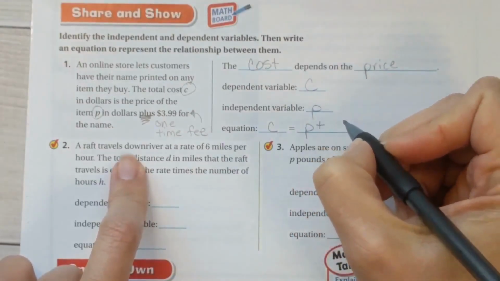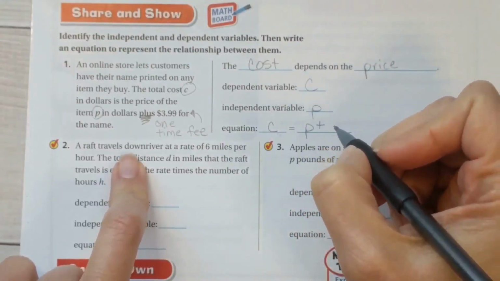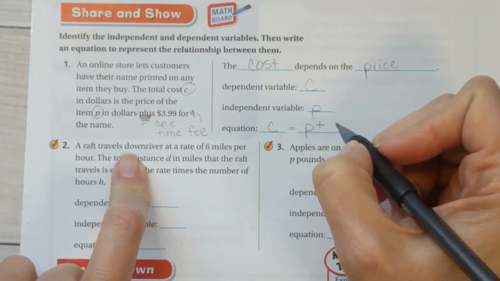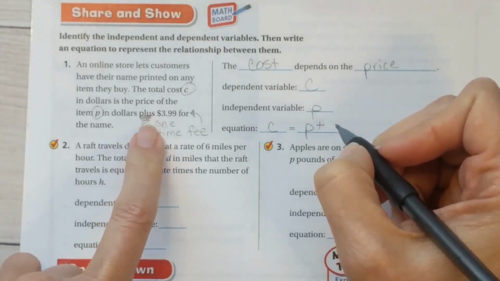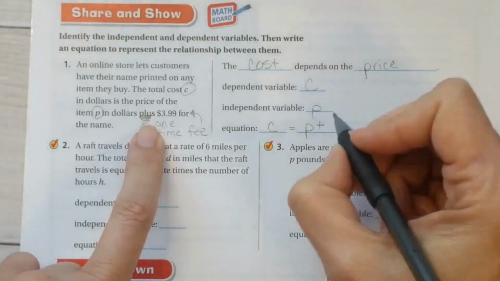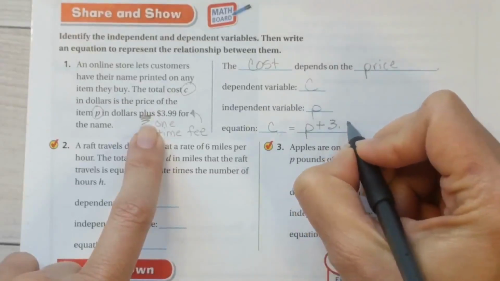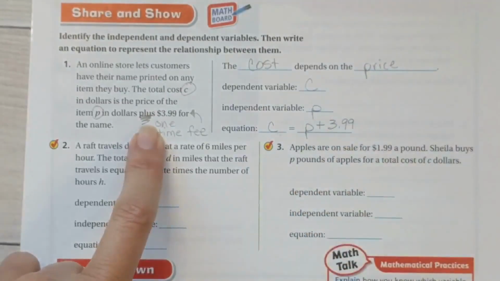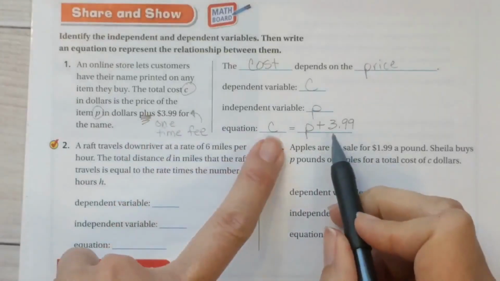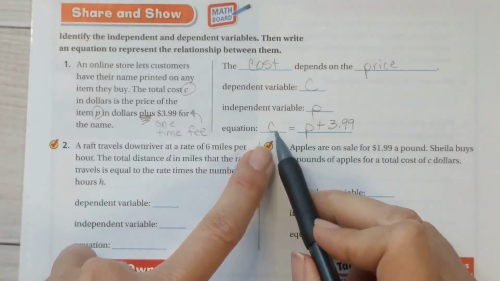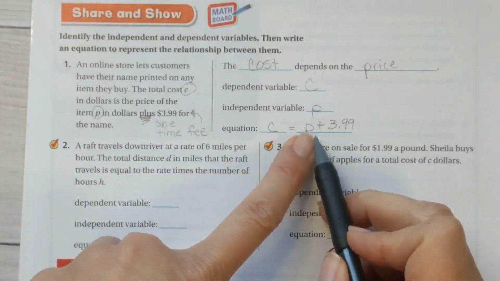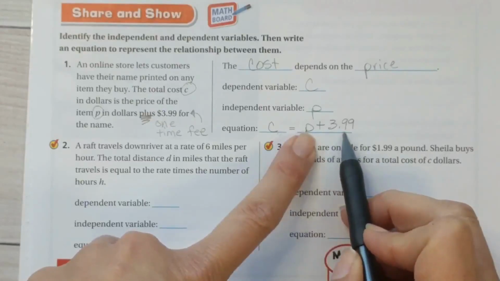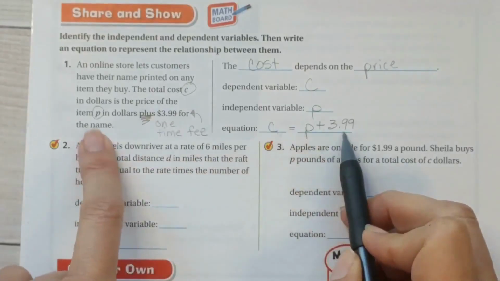Remember, there's only 4 operations: multiplication, division, addition, and subtraction. Since they told us the operation, they made our lives easy there. So we go 3.99, or $3.99. So there's our equation. The total cost equals the price plus the $3.99 they charge us for the name.